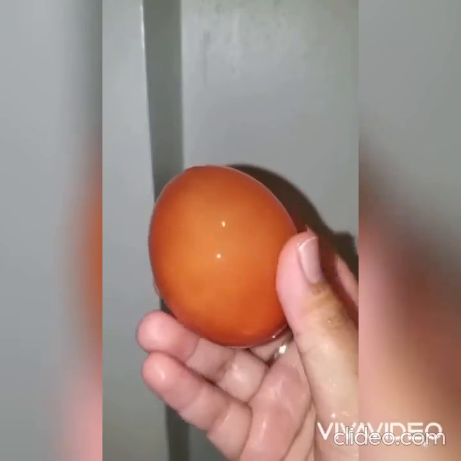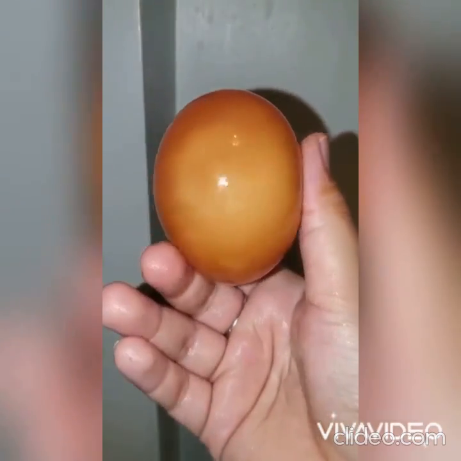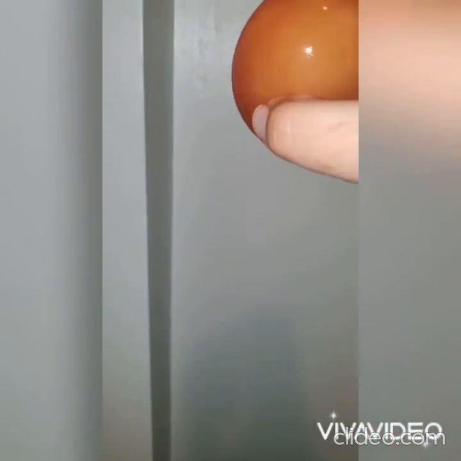Another interesting observation is that we can see this egg yolk almost floating inside the water through this membrane.